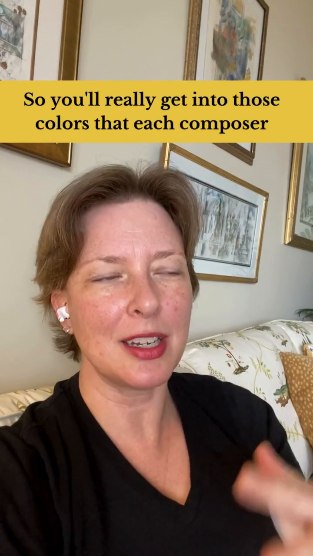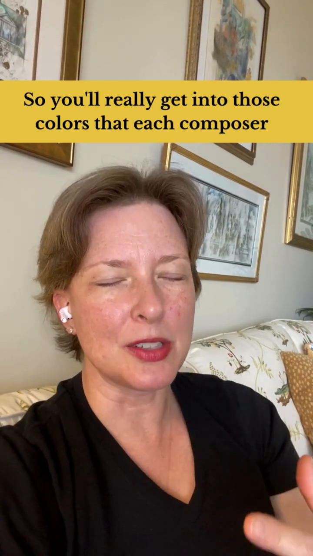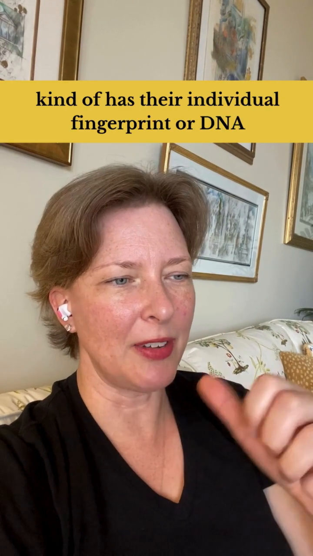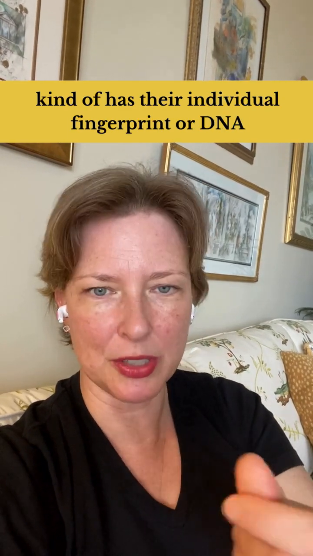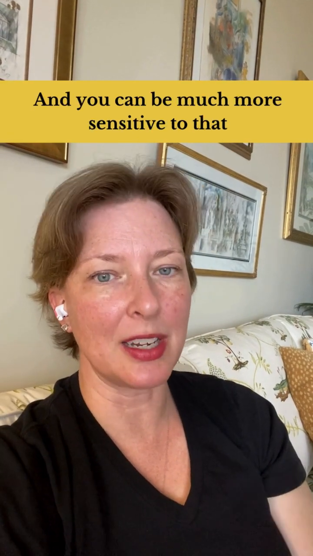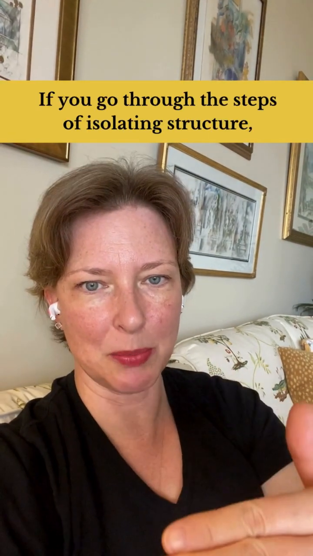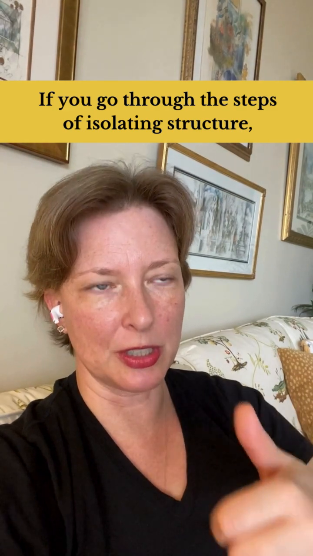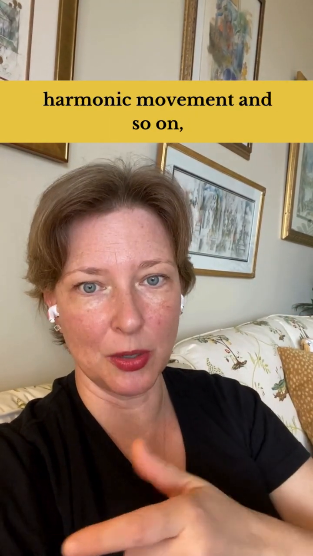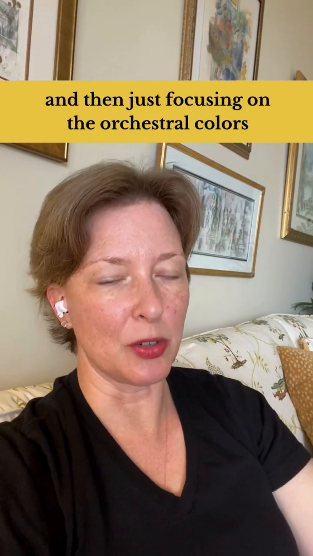So you'll really get into those colors that each composer kind of has, their individual fingerprint or DNA for their orchestration. You can be much more sensitive to that if you go through the steps of isolating structure, harmonic movement, and so on, and then just focusing on the orchestral colors. So that's my way of coming to a new score.